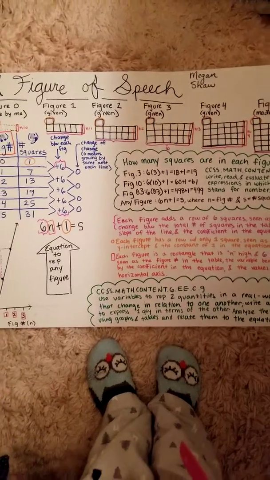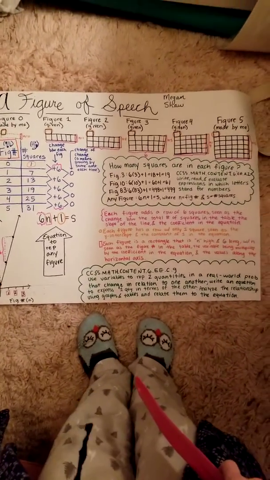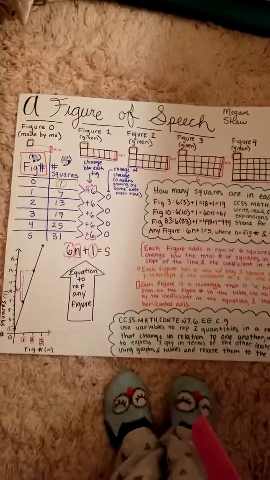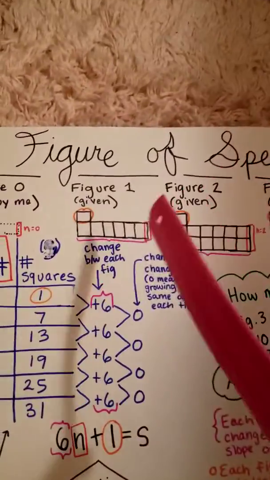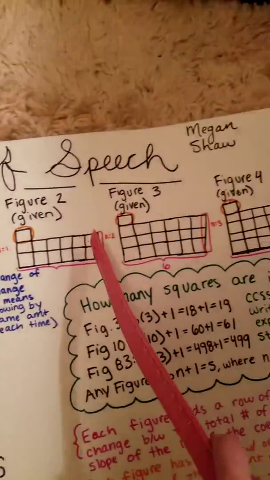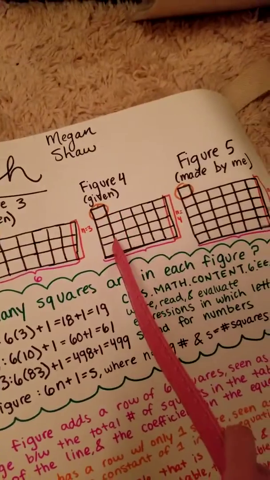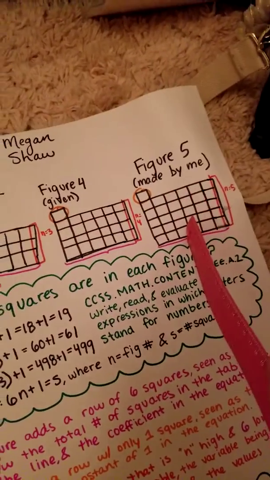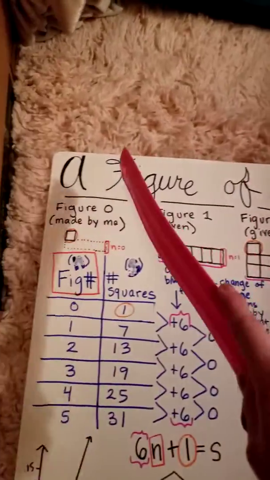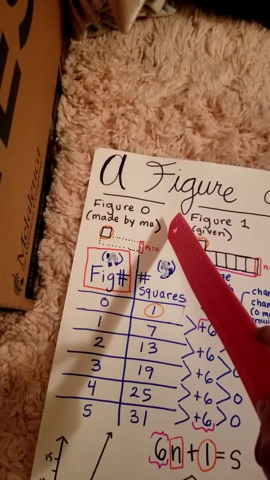Alright, so today we're going to be talking about a figure of speech. So, the first growth pattern was given those four. I made the fifth one, and to make my equation, I went back. I also made a figure 0.